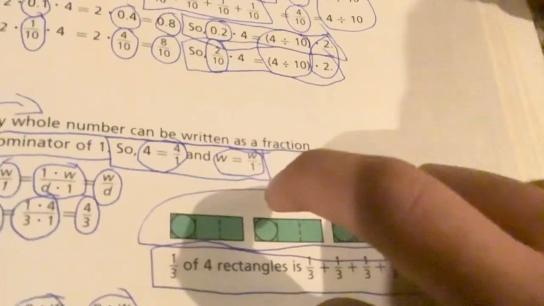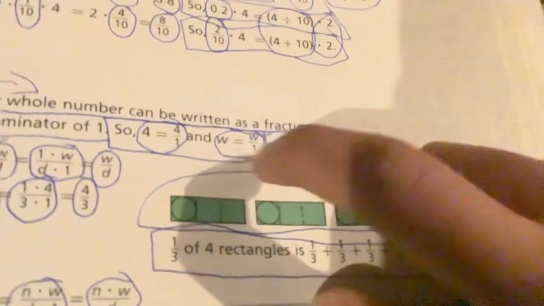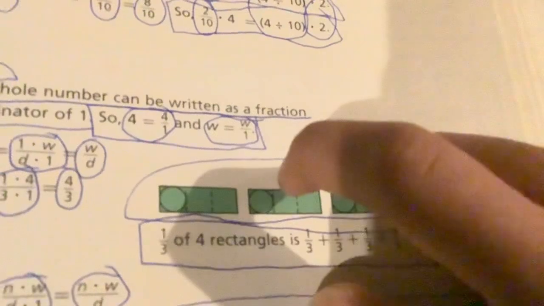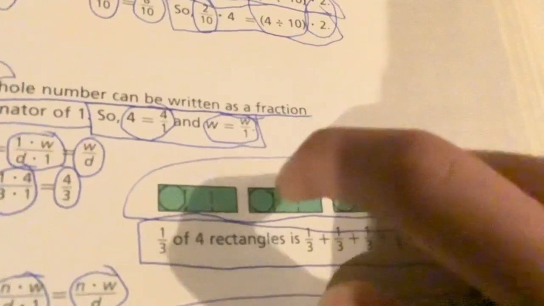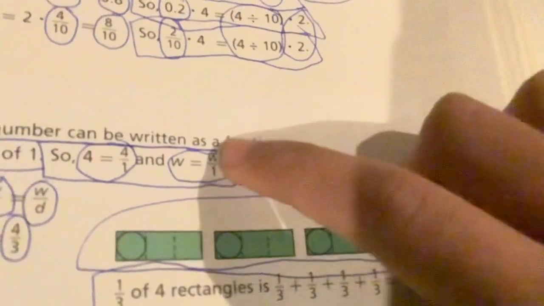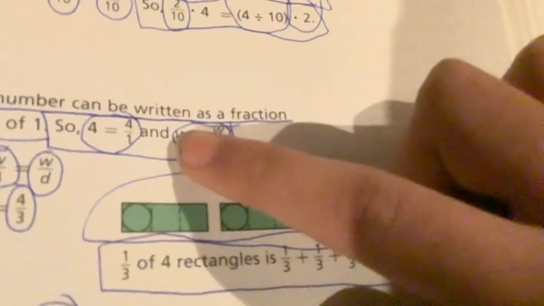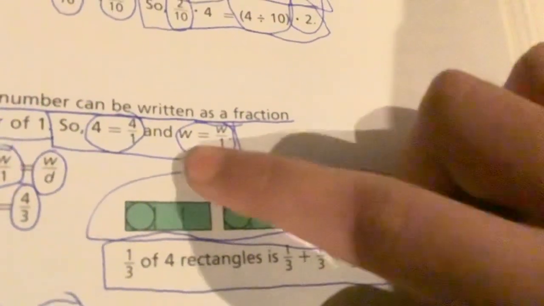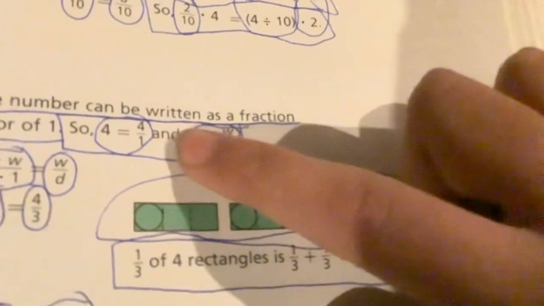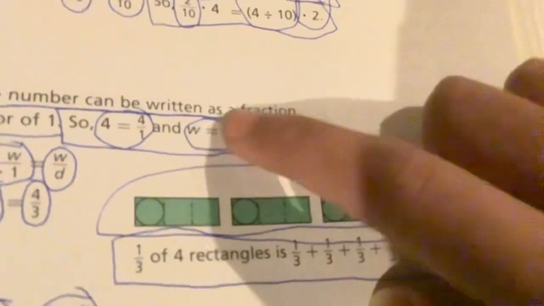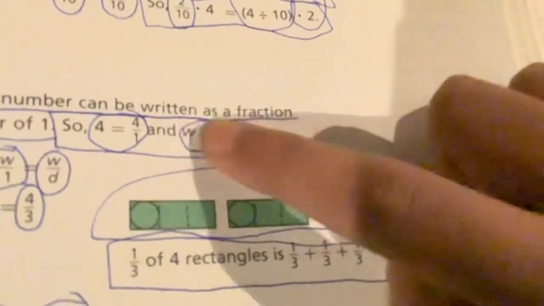Let's say that W is 5. Then 5 equals 5 over 1, because 5 divided by 1 is 5. Yes, and plus, if we look carefully here, W divided by 1 is W, but 1 times W is W, because 1 times anything is just that thing. So 1 times W is not 1W, it's simply just W. So this is correct as well.